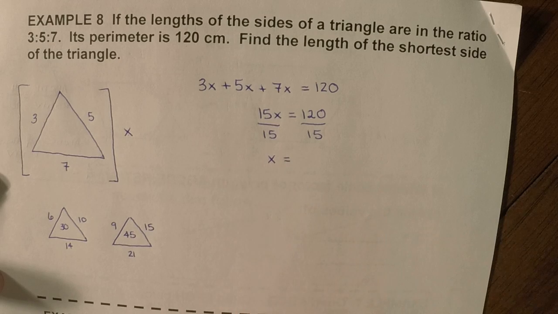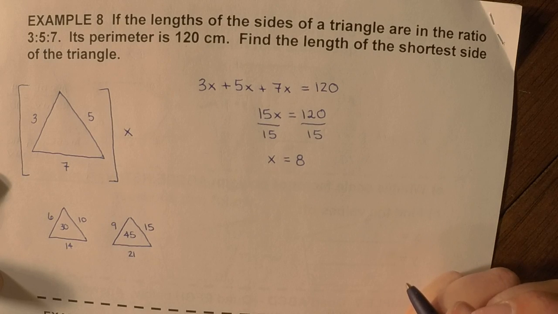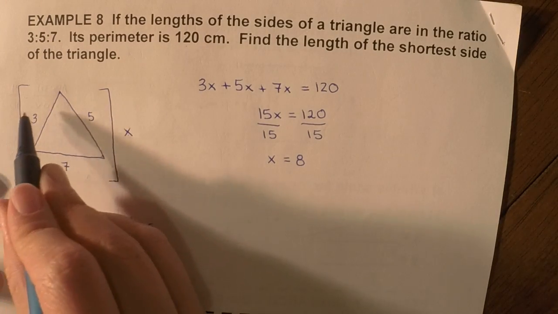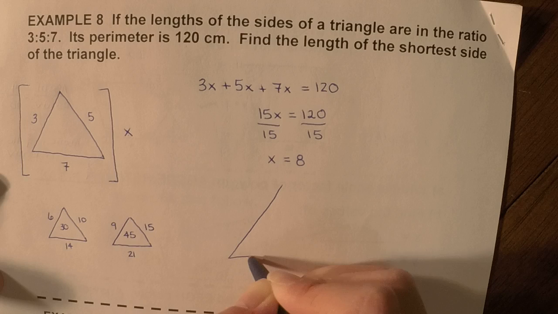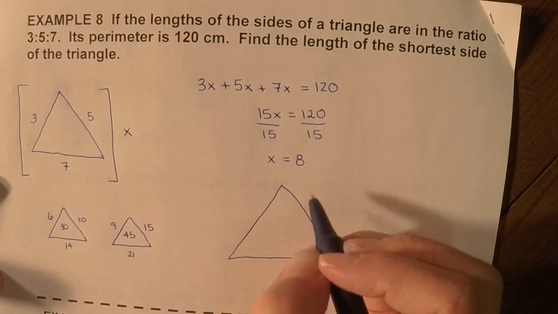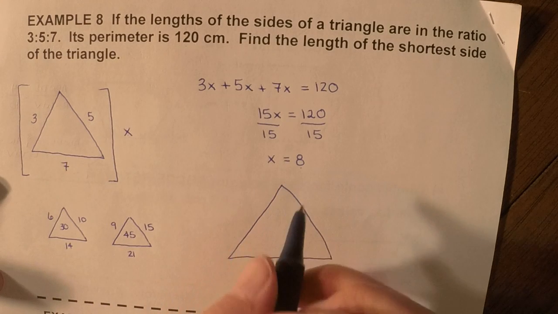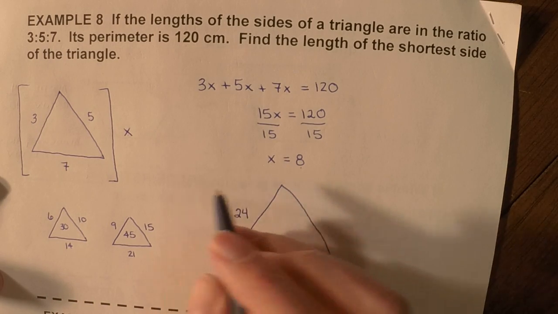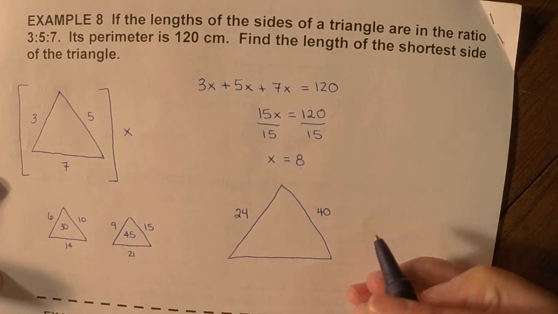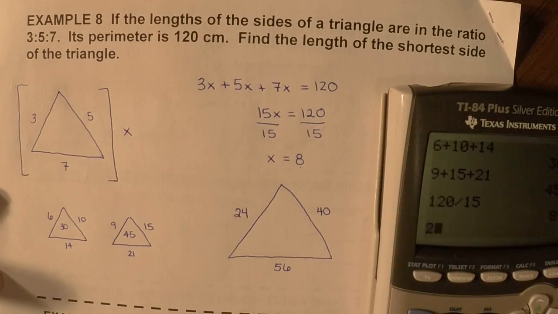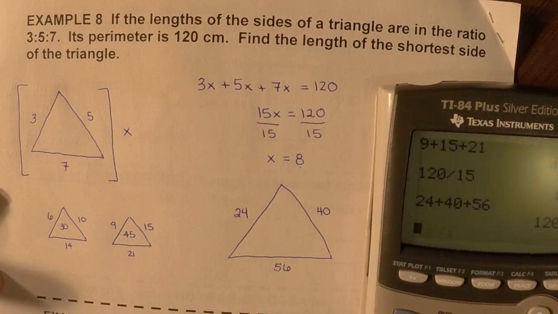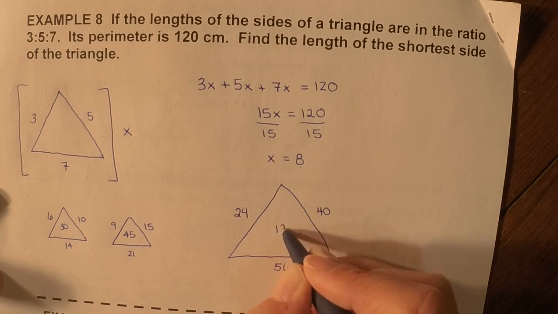That gives me a scale factor of 8, meaning that if I multiply each one of these sides of the triangle by 8, I should get my triangle that is 120. So let's redraw and now make a scale factor of 8. So 3 times 8 would be 24. 5 times 8 would be 40, and 7 times 8 would be 56. So we can double check and make sure 24 plus 40 plus 56 does give me 120. So my perimeter is 120.